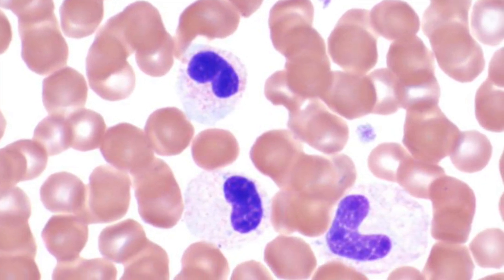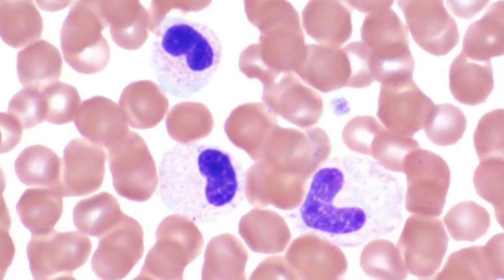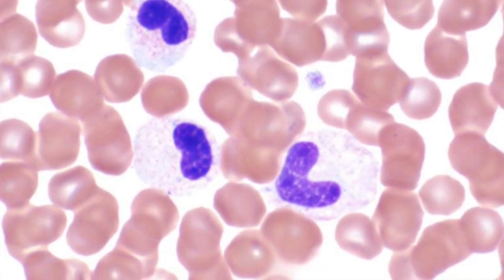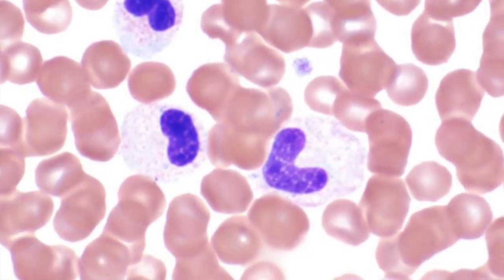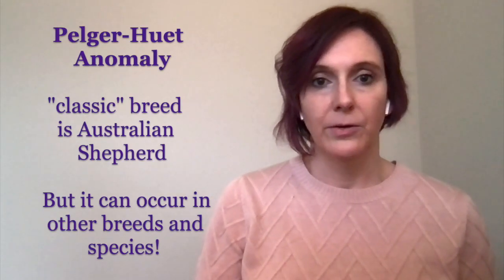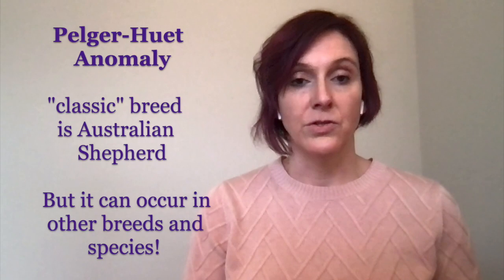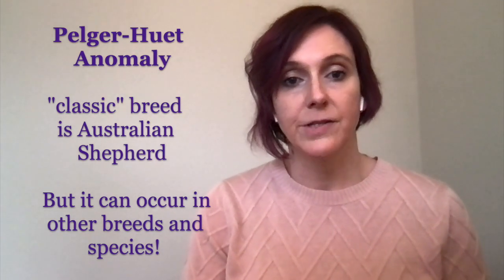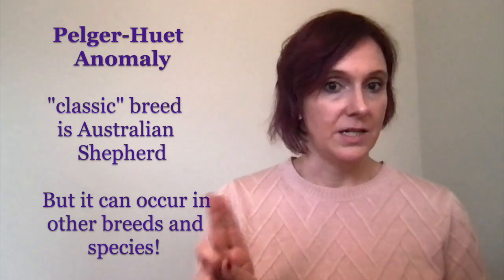The interesting part of this whole Pelger-Huët thing is that the eosinophils, as well as the basophils, though we don't really see them out there, but the eosinophils will also have poorly segmented nuclei. Our classical breed for Pelger-Huët is the Australian Shepherd in dogs. With that said, it can happen across many breeds in dogs. I've seen it in cats.